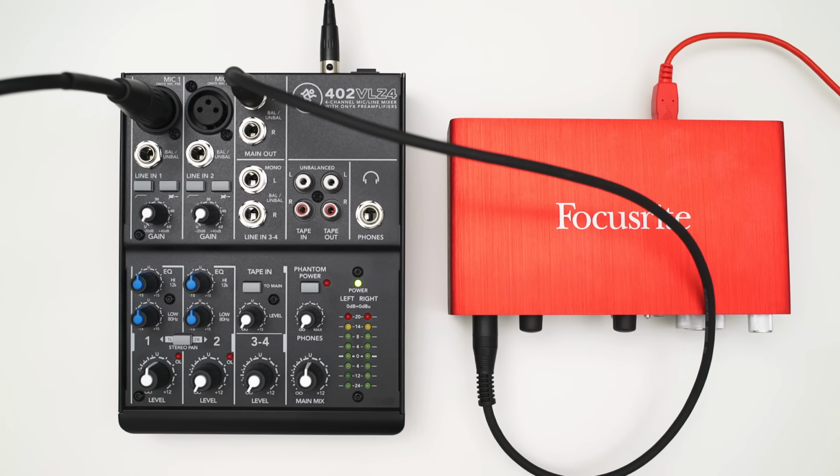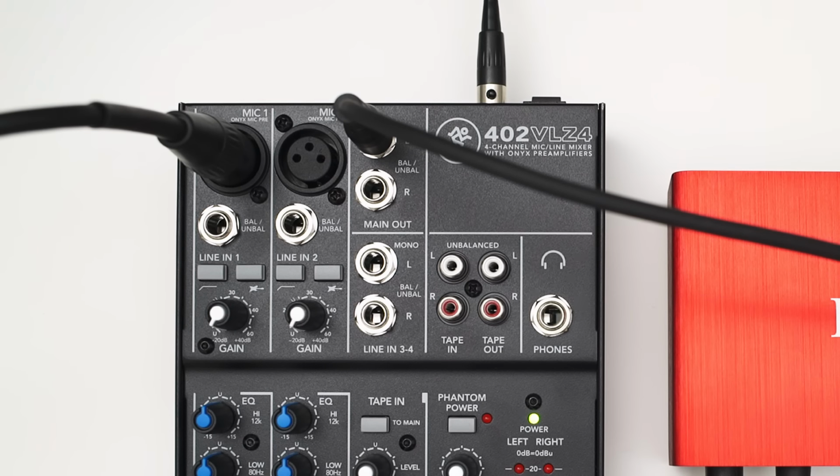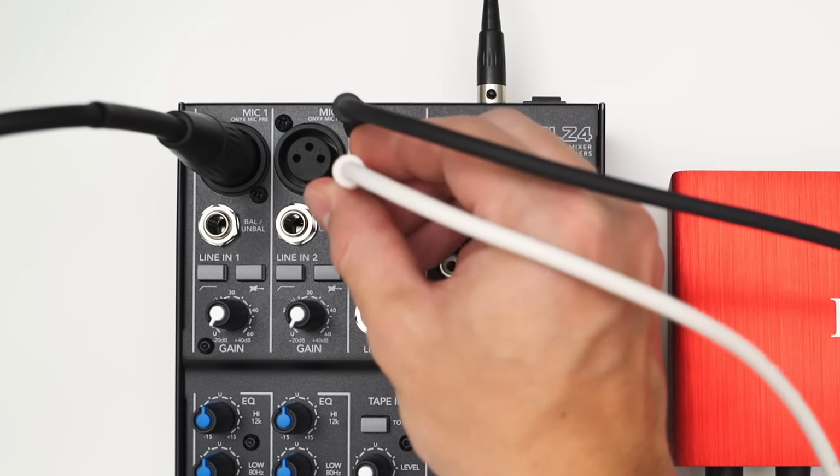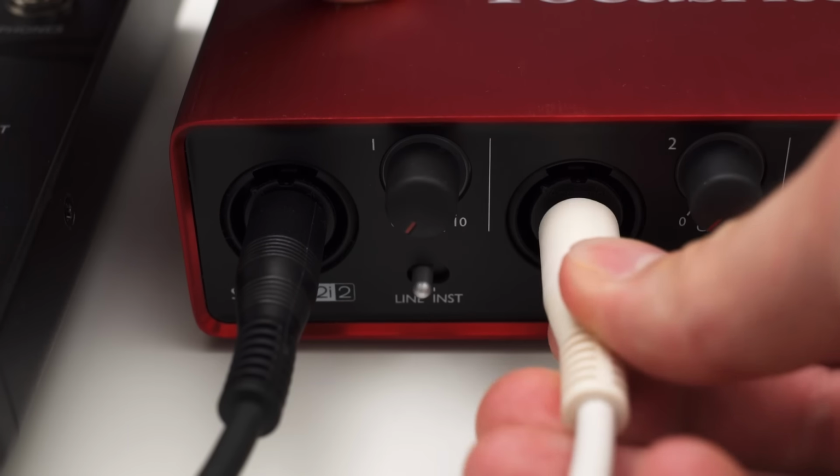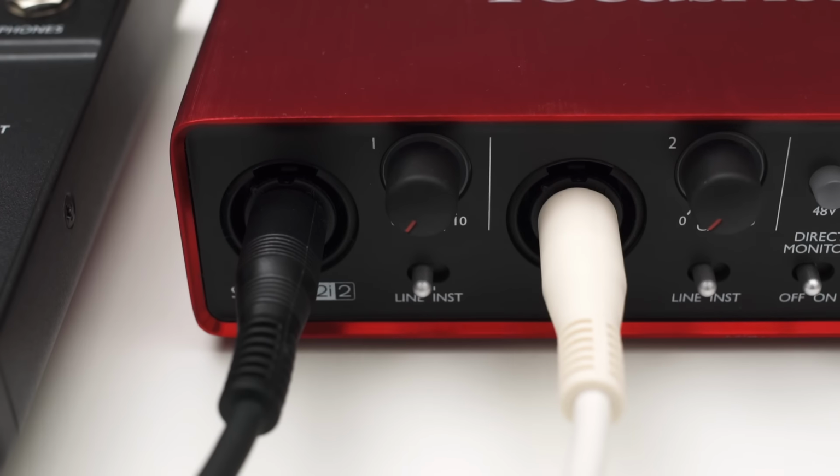If your audio interface has a second TRS line level input and you want to record in stereo, you need to take the second TRS to TRS cable and plug in one end into the right main out on your mixer and the other end into the second TRS input on your interface.